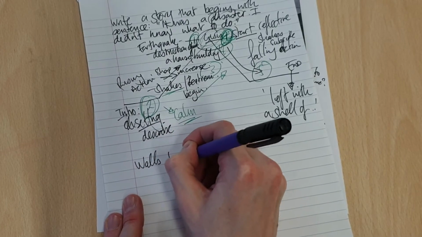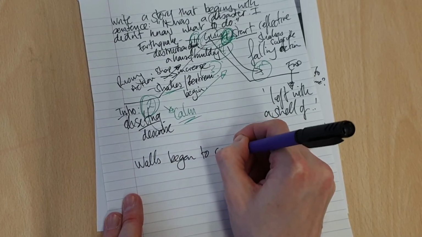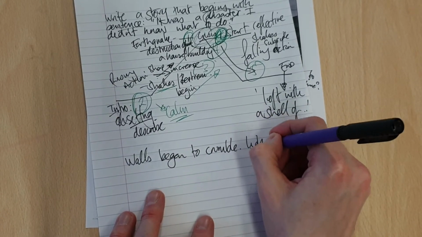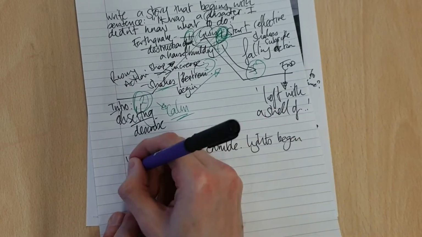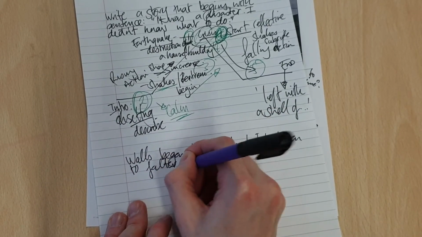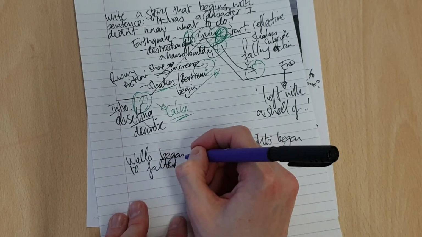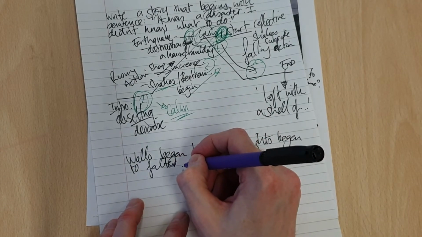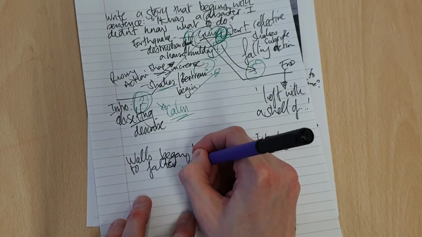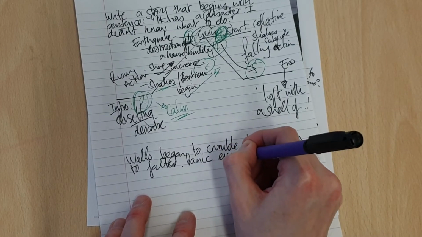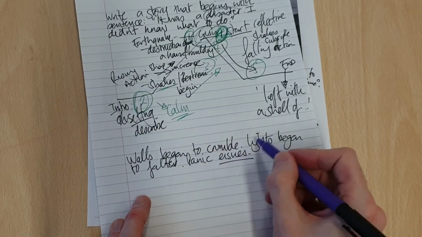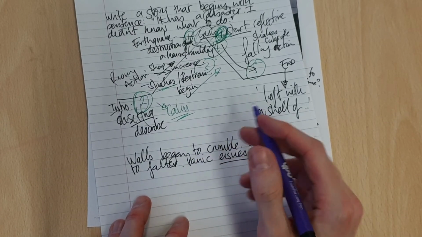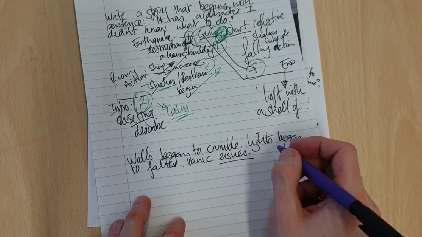Walls began to crumble. Lights began to falter. And there was the bell. Panic ensues. So what I've done there is I've started with 3 simple sentences to really build the idea of tension right from the beginning.